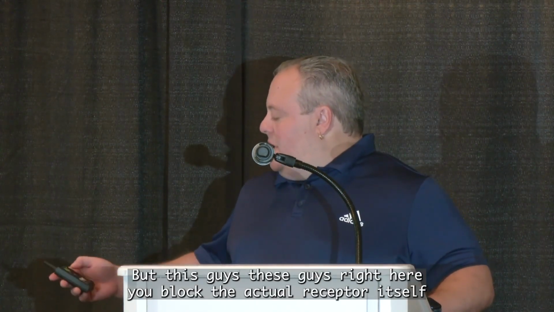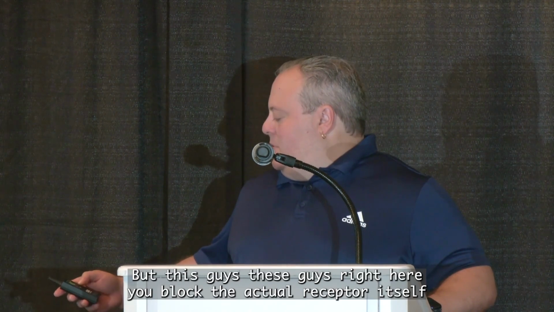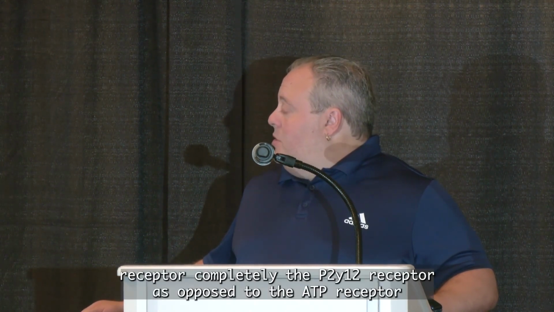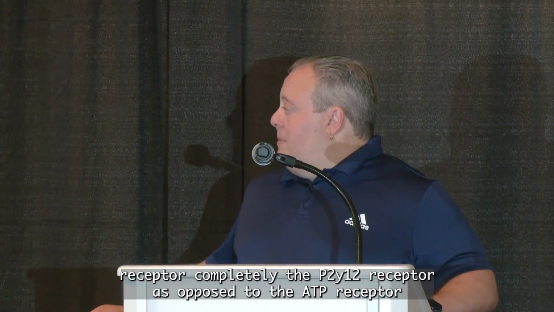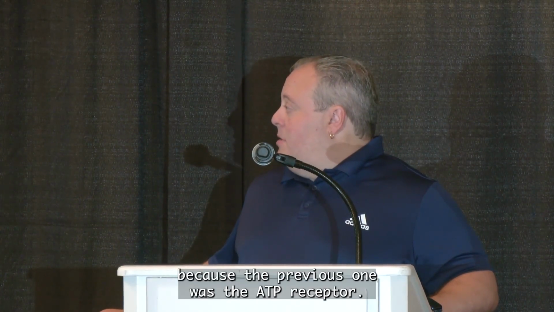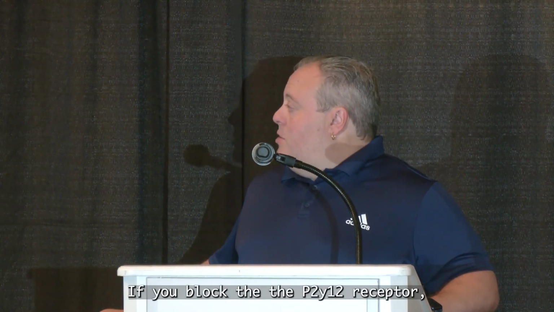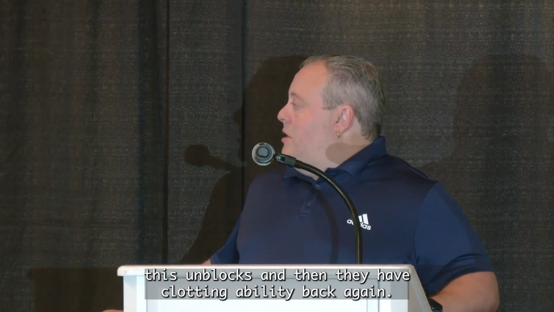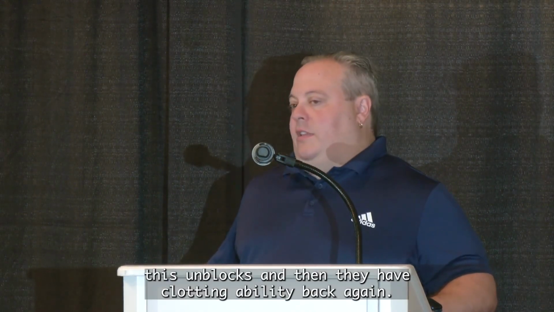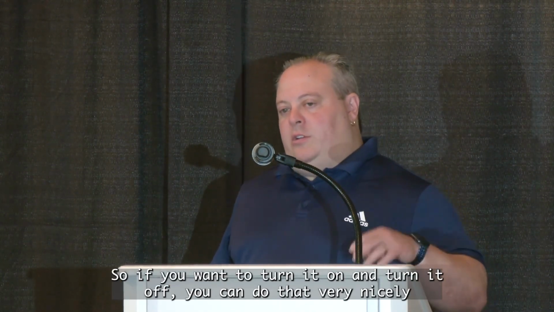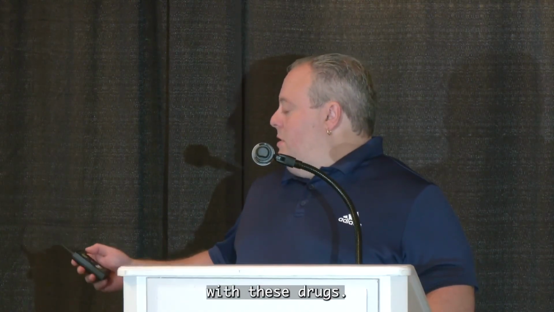But these guys right here, you block the actual receptor itself, right? If you block that receptor completely, the P2Y12 receptor as opposed to the ADP receptor, because the previous one was the ADP receptor, if you block the P2Y12 receptor, this allosterically unblocks, and then they have clotting ability back again. So if you want to turn it on and turn it off, you can do that very nicely with these drugs.